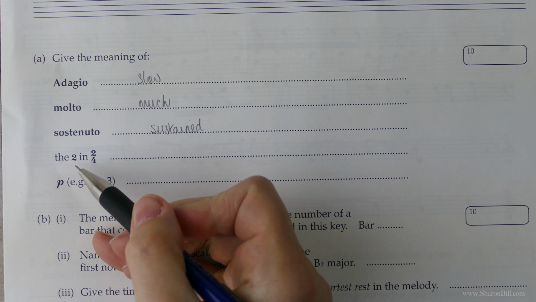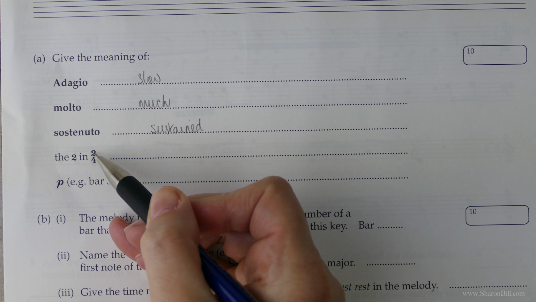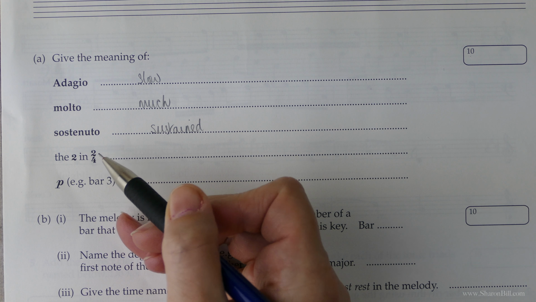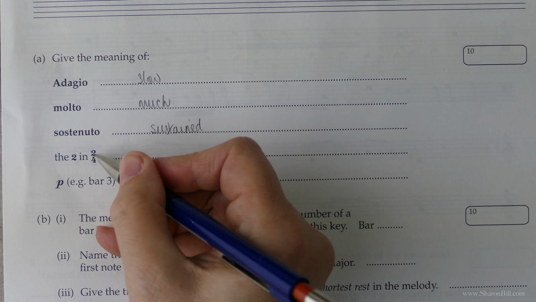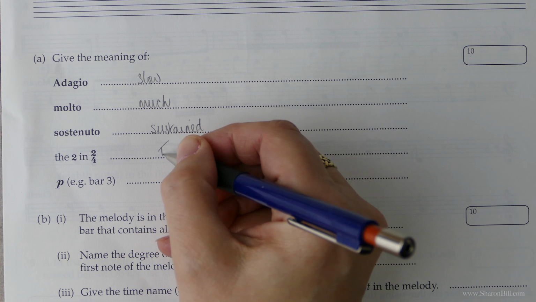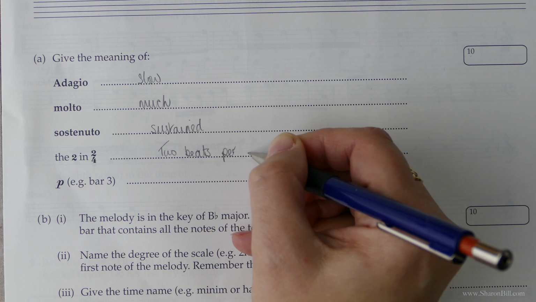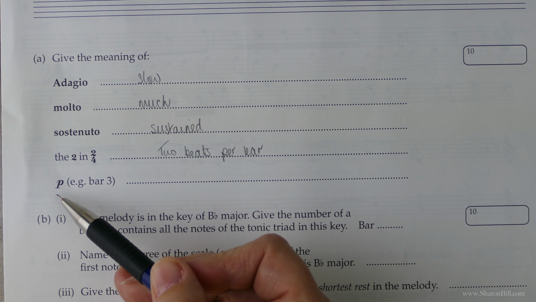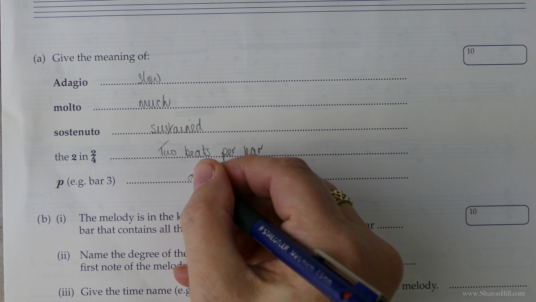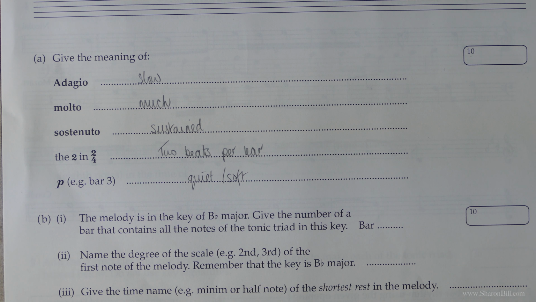Now here we're asked about the number 2 in the time signature 2/4. The top number tells us how many beats per bar. We first came across this in grade 1, and this top number tells us that there are 2 beats per bar. And then P is short for piano, which means quiet or soft. So that's your dynamic marking. So there we go, that's those done.